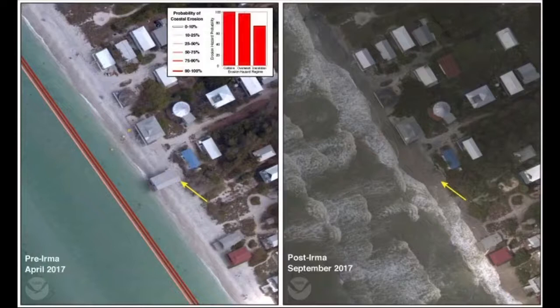I'll give you a hint. Count the houses in the before and in the after that are close to the beach. Or you may have already noticed the yellow arrow. In the before, the yellow arrow is pointing to a house. In the after, that house is no longer there. You may also notice in the before, the beach is much longer and has a lot more sand, whereas in the after, the water level is much higher and closer to the buildings.